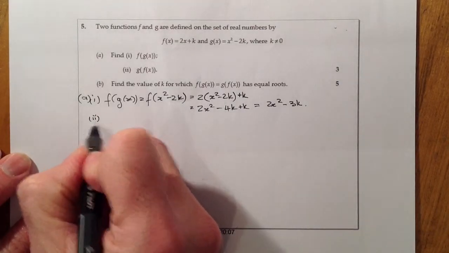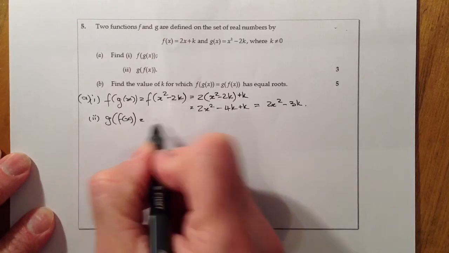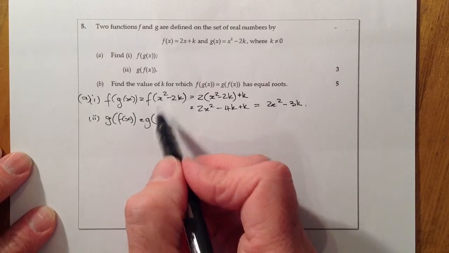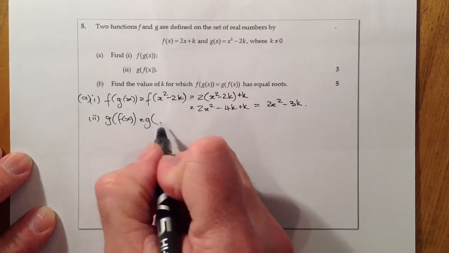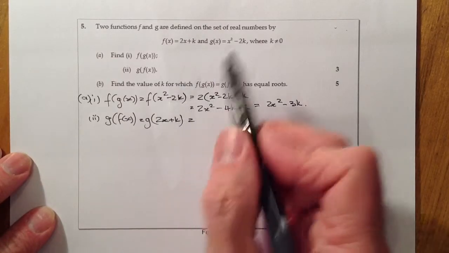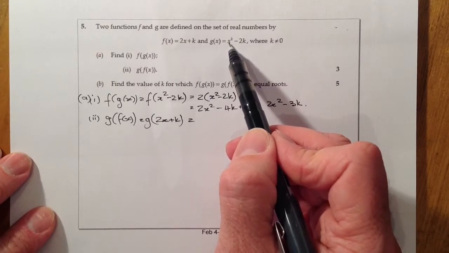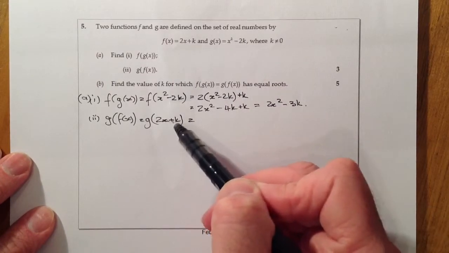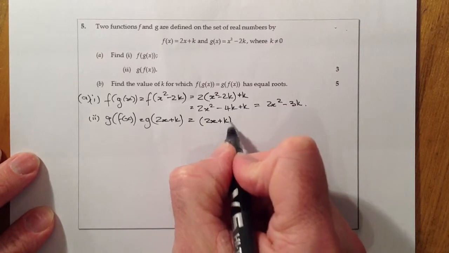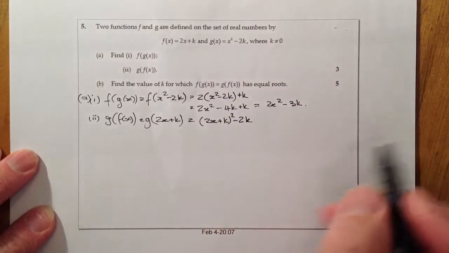Let's look at part 2 and work out g of f of x. What I'll do is just the opposite of what I've done up here, but I'll put the f function in here, so the function is 2x plus k. Then I substitute that into the g of x function, and I'm going to have to square that bracket. So I've got 2x plus k, I'm going to square it, take away 2k, and that's where I'm getting this from here.